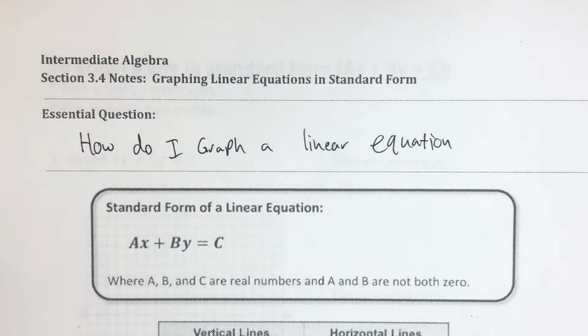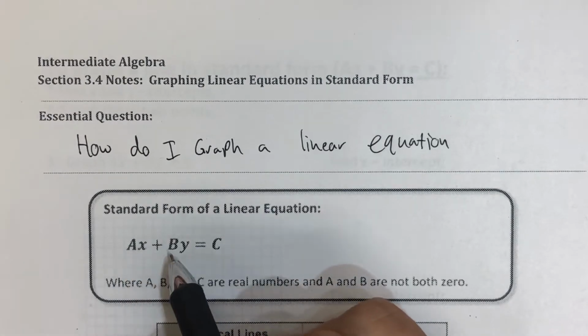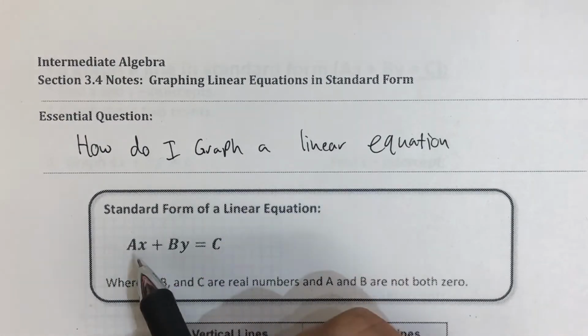All right, Mr. Ahmed here for section 3.4. Our goal today is to graph linear equations in standard form. And essentially our question is just how do I graph a linear equation? So the standard form is when we see the equation in ax plus by equals c in this manner.